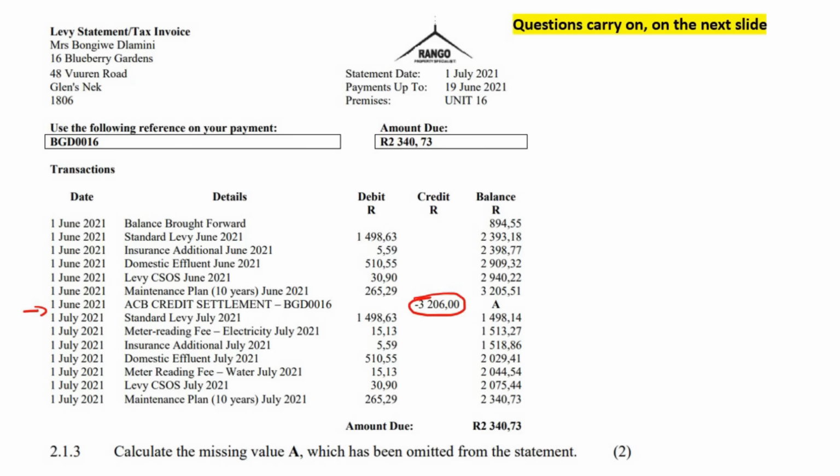Okay, so this means that Mrs. Bongiwe made a payment. So this is how much she already owed the people. Then she made a big payment of 3,206 Rand. So if you look carefully, she owes them 3,205, then she pays them 3,206. So she's actually paid a little bit more. So this number should actually become a negative now.